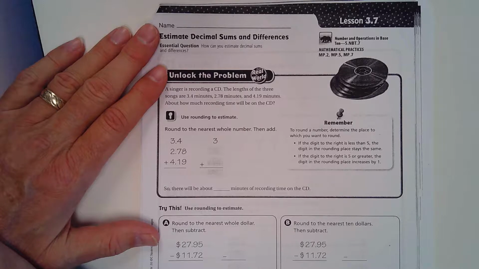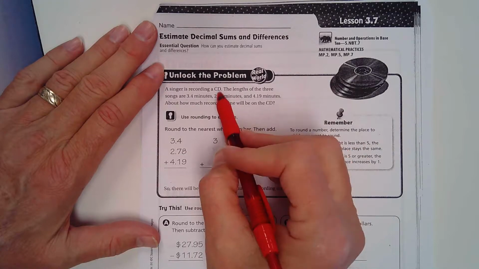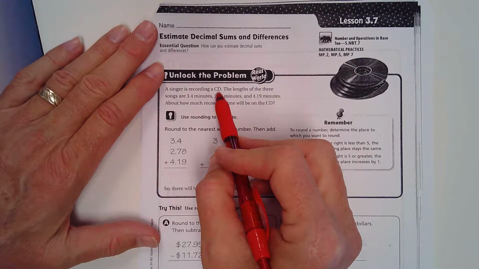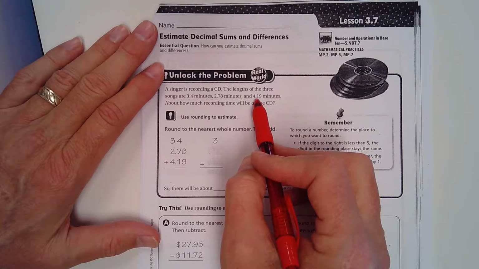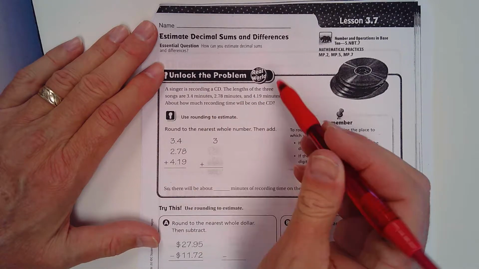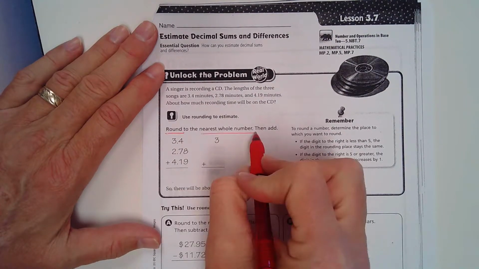Anyways, lesson 3.7 is what everybody started today. So it says here a singer is recording a CD. The lengths of the three songs are 3.4 minutes, 2.78 minutes, and 4.19 minutes. About how much recording time will be on the CD? And it says round to the nearest whole number.